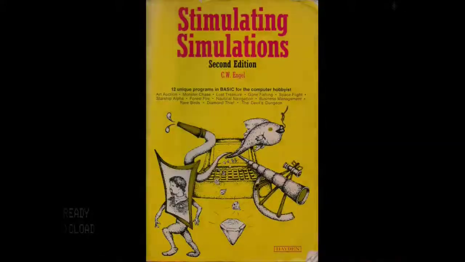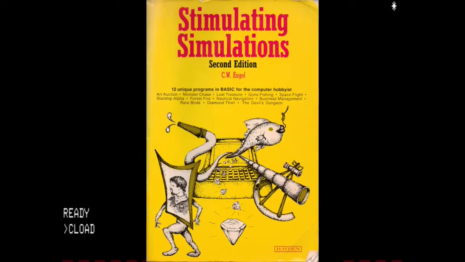Today we go to a new system, new for us but very old for everyone else. It is the Tandy Radio Shack 80, TRS-80, also known as the Trash 80. Today's game is from Stimulating Simulations by C W Engel, but it's not one that I could easily convert to normal ZX Spectrum Basic. So I've typed it in on the TRS-80. It's now loading from cassette. When it's loading from cassette, you get a lovely little asterisk appearing in the top right.